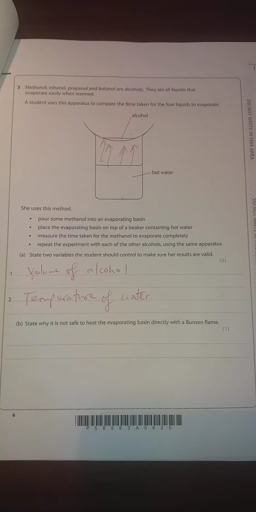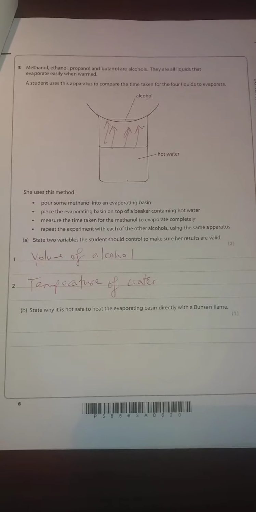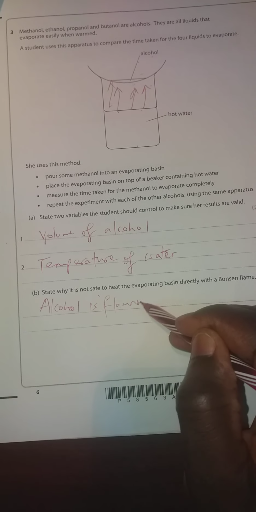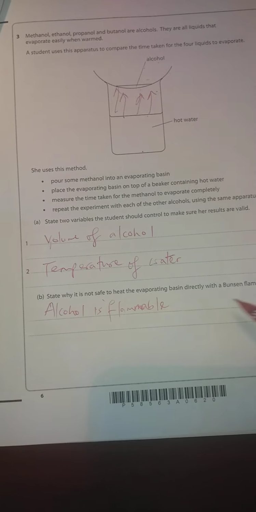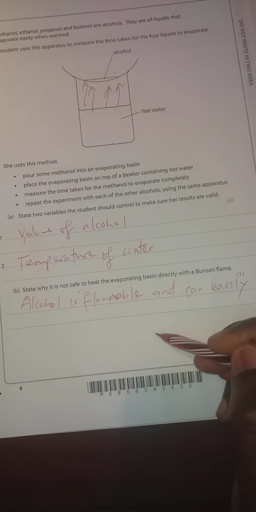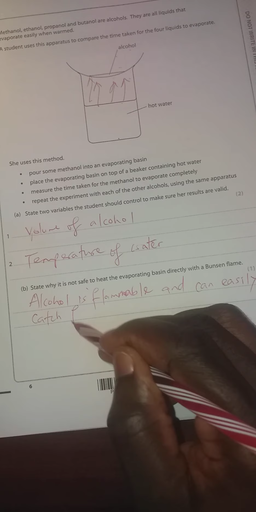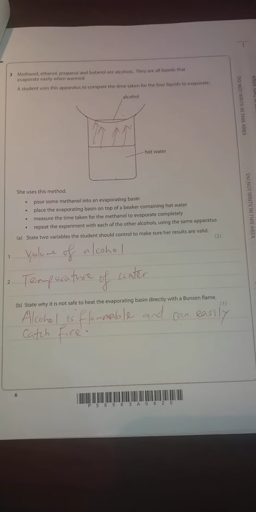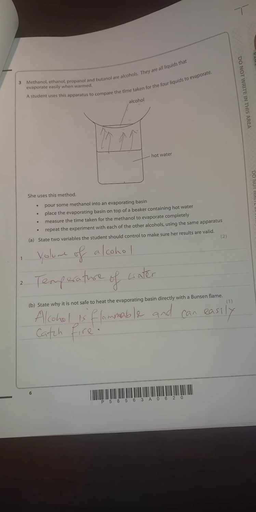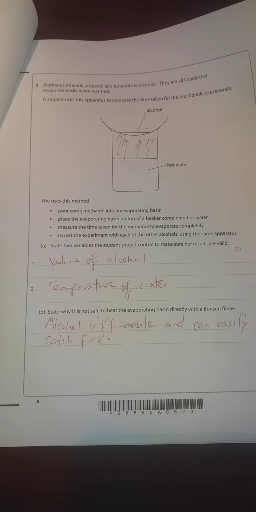State why it is not safe to heat the evaporating basin directly with a Bunsen flame. Why should you not just heat it directly with a Bunsen flame? Because alcohol is flammable. The alcohol is flammable and can easily catch fire. So heating it using a hot water bath is a safety precaution. That is a safety precaution.